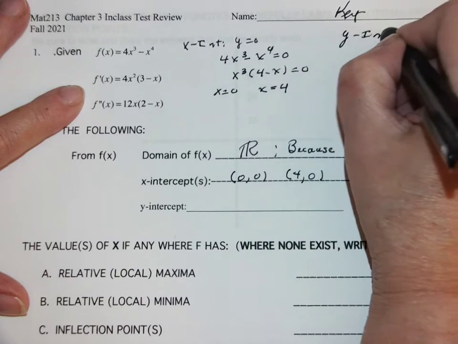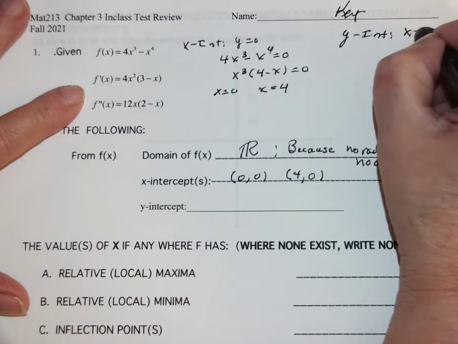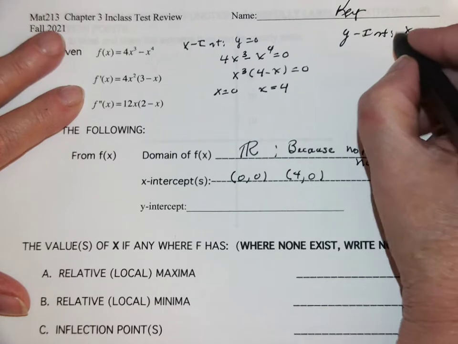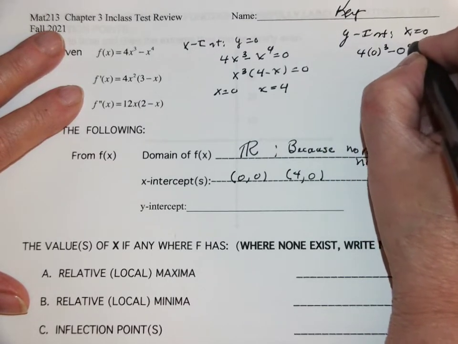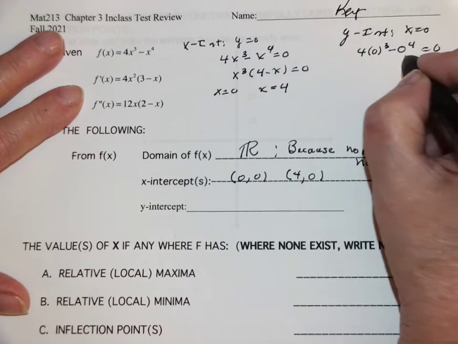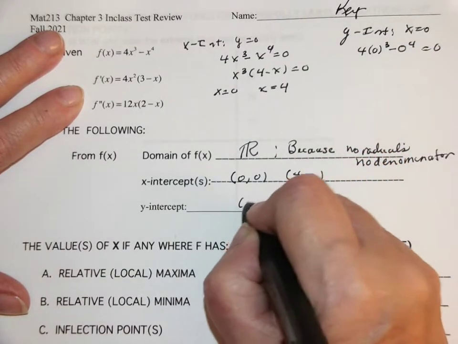Y-intercept, that's where x is 0. So we're looking at 4 times 0 cubed minus 0 to the 4th, which is 0. So we're looking at (0, 0).